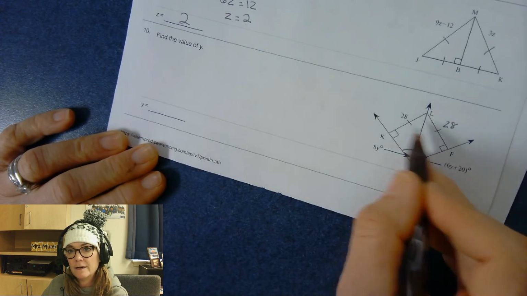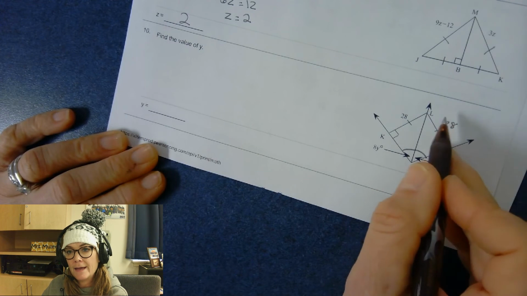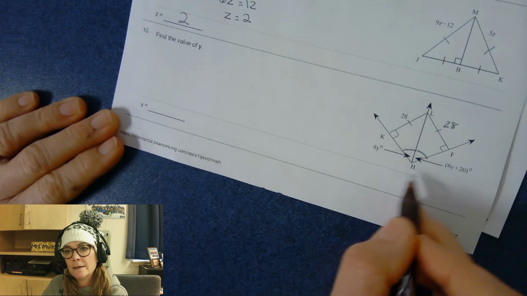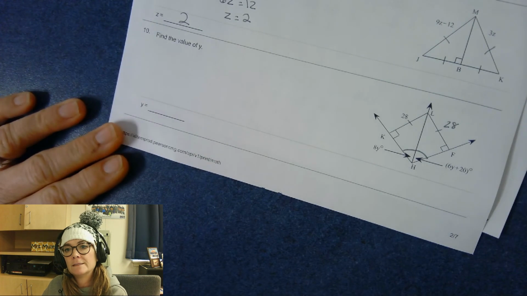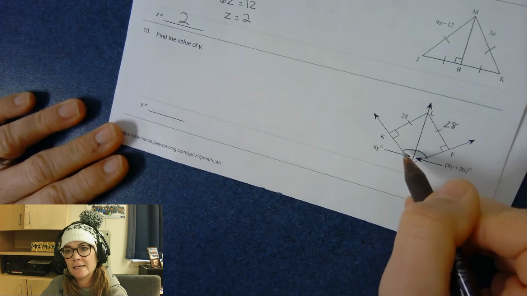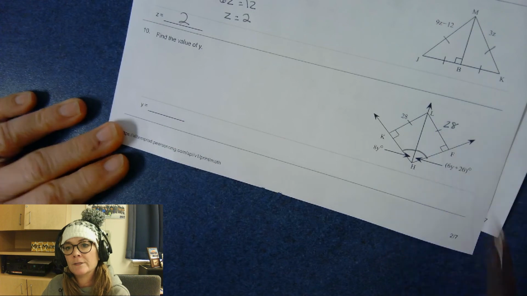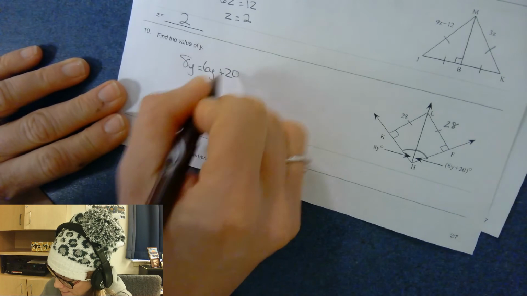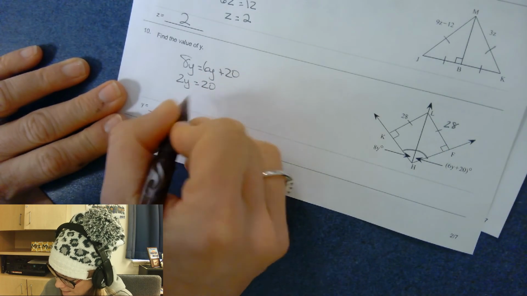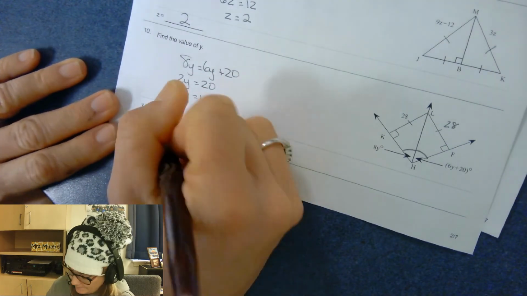If they're marked congruent on a perpendicular path, this is a converse. You can just set these two equal to each other because that would have to be an angle bisector for these to be congruent on a perpendicular path. Okay, so 8y equals 6y plus 20, 2y equals 20, y is 10.